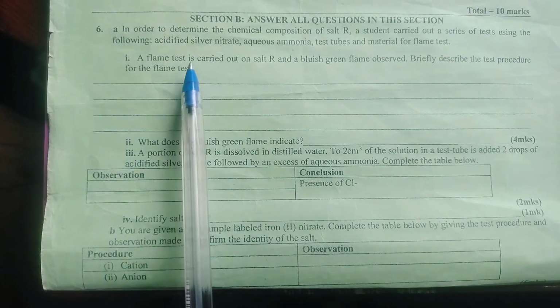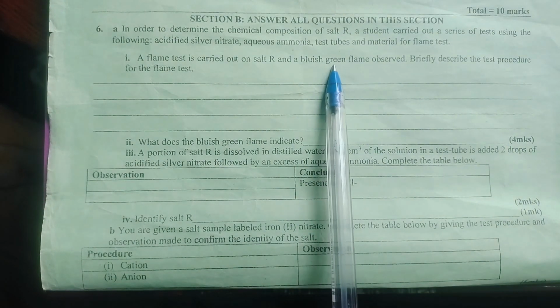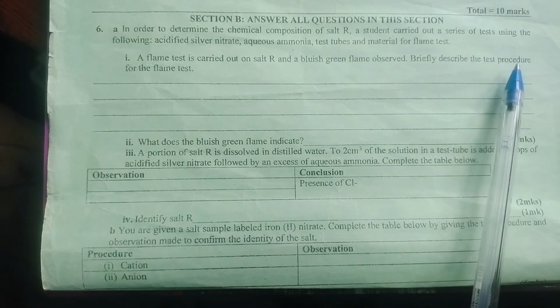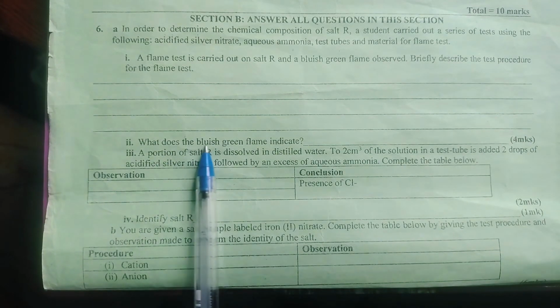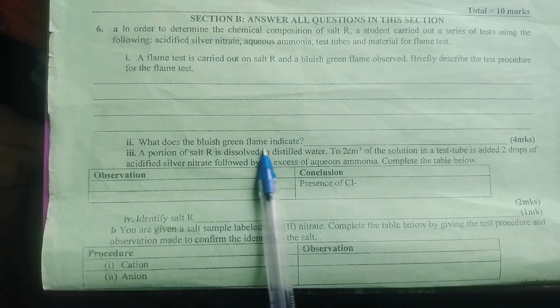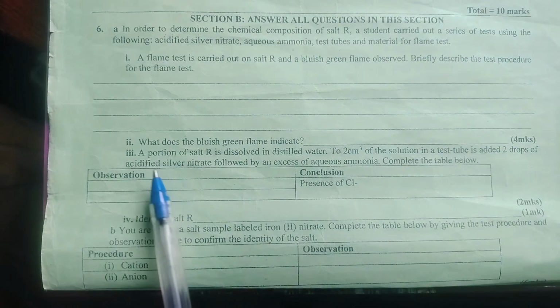Okay. 1. A flame test is carried out on salt R and a bluish green flame is observed. Briefly describe the test procedure. Procedure for carrying out a flame test, we have a video on that. If you haven't seen it, try and go over it. What does the bluish green flame indicate? When we observe a bluish green flame, that indicates the presence of a copper 2 ion.